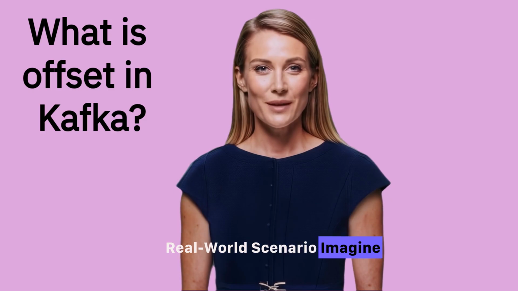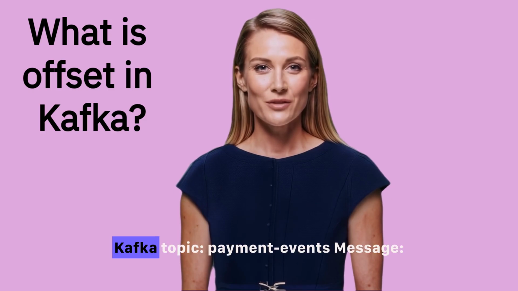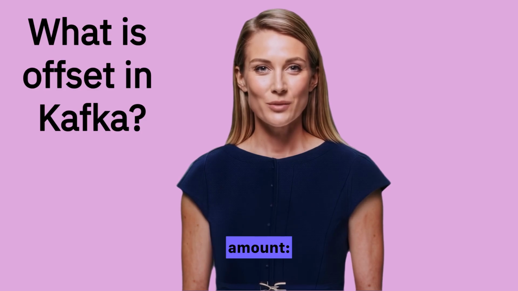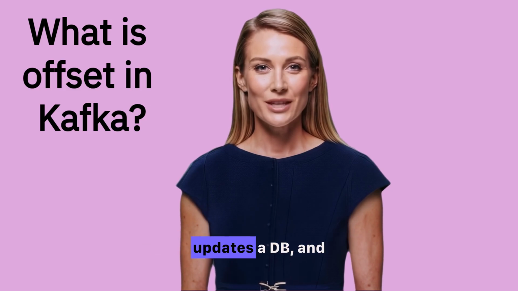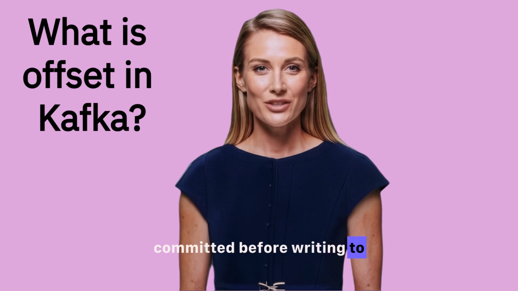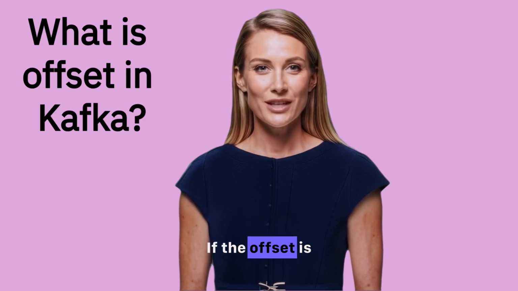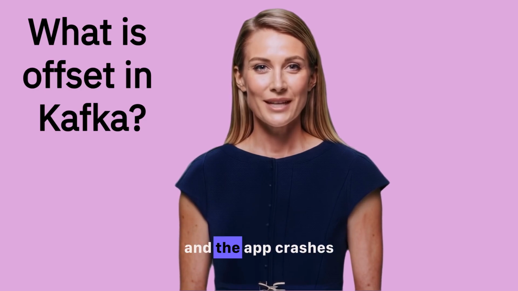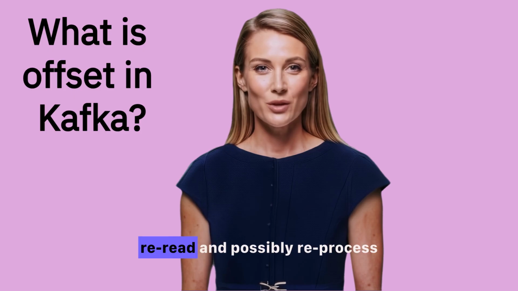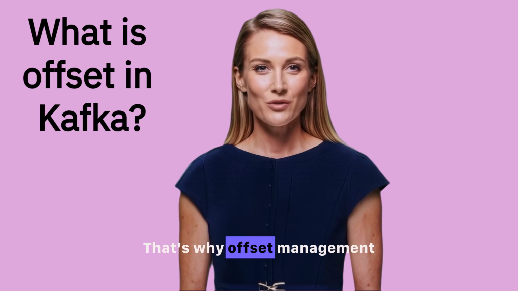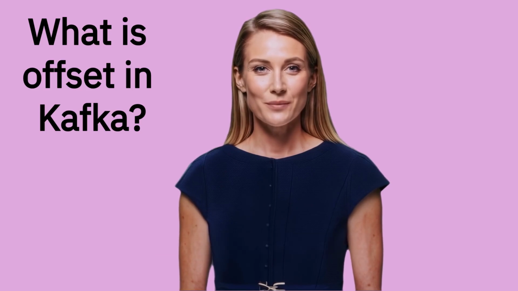Real-world scenario. Imagine a payment processing system. Kafka topic: payment events. Message: user ID 123, amount 100, status success. Consumer reads the message, updates a DB, and commits the offset. If the offset is committed before writing to the DB and the app crashes, you lose the update. If the offset is committed after processing and the app crashes midway, it will reread and possibly reprocess the same payment event. That's why offset management strategy is critical.